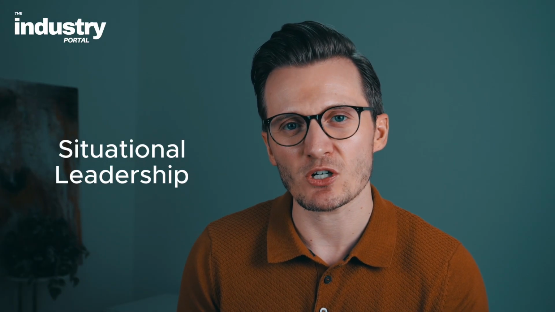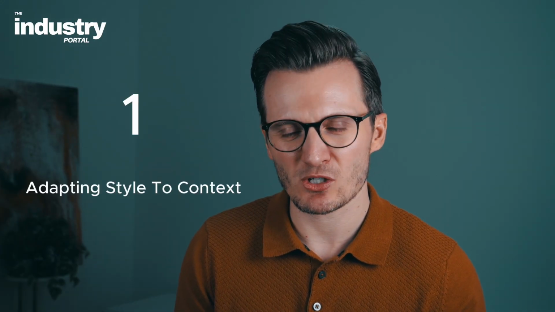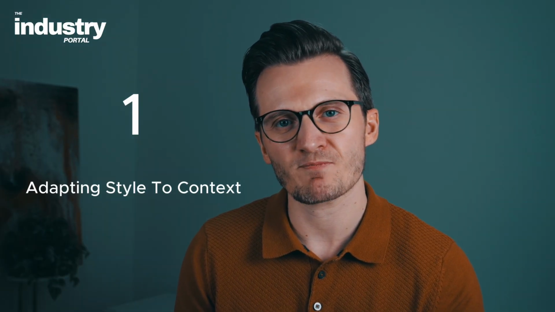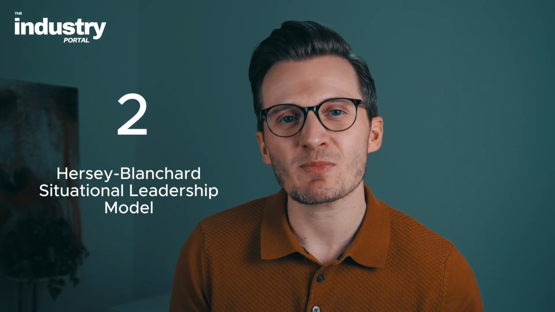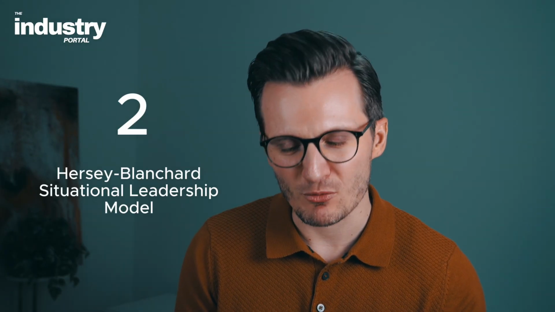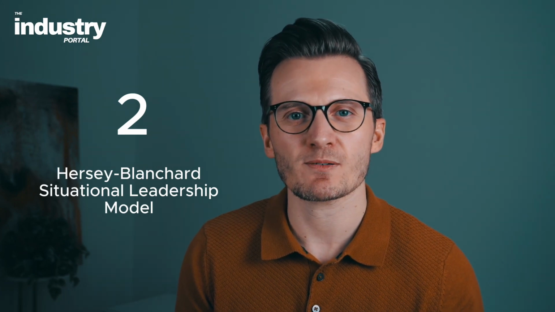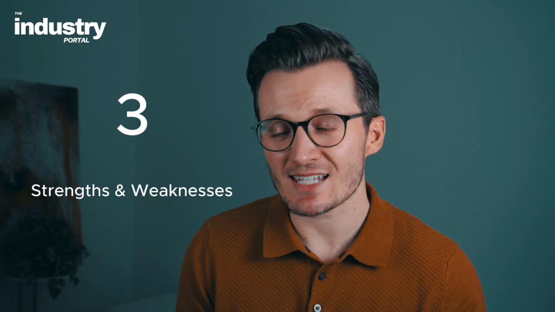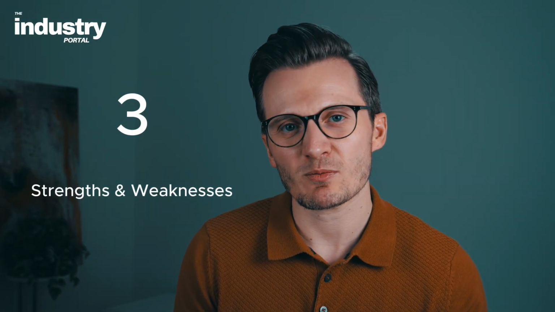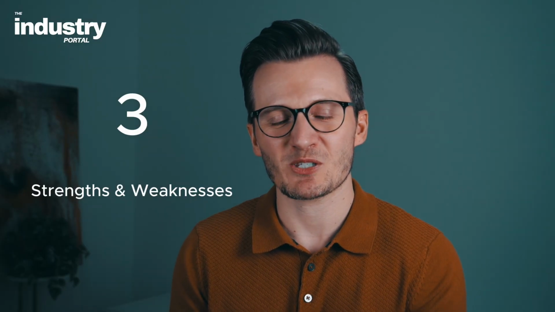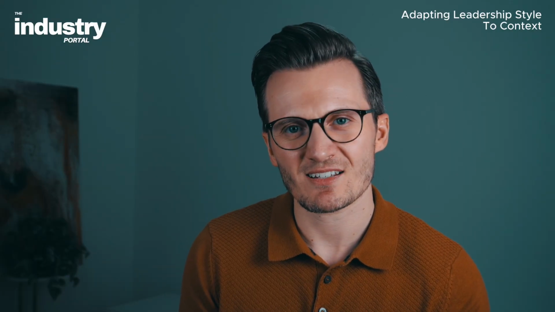In this session, we'll start by discussing how leaders adapt their style to context, focusing on the factors that influence situational leadership decisions. Next, we'll dive into the Hersey Blanchard situational leadership model, breaking down its core principles and how they can be applied in real-world scenarios. And finally, we'll explore the strengths and weaknesses of situational leadership, analyzing where this approach excels and where it may face limitations. To begin, let's dive into the concept of adapting leadership style to context.